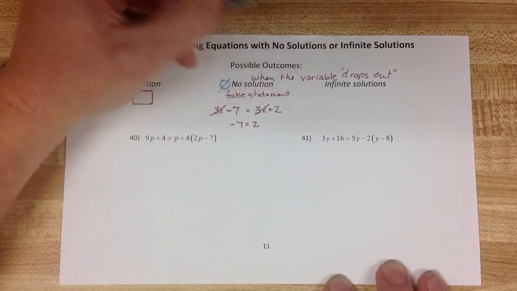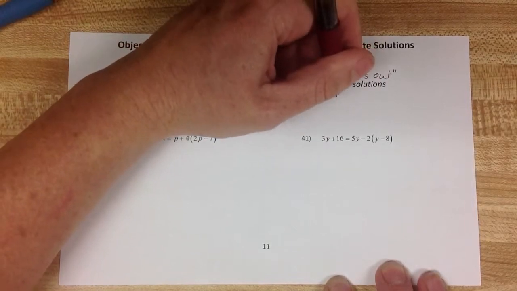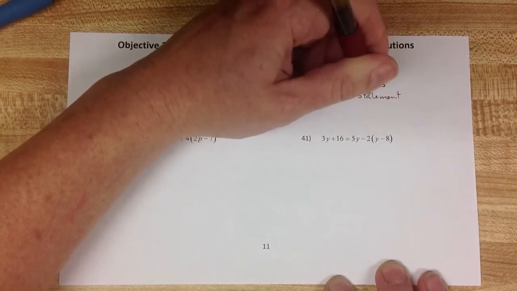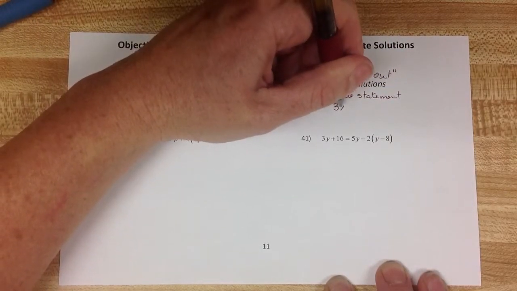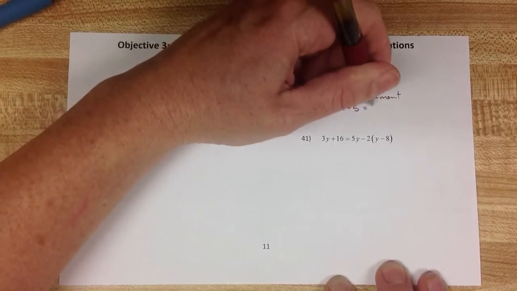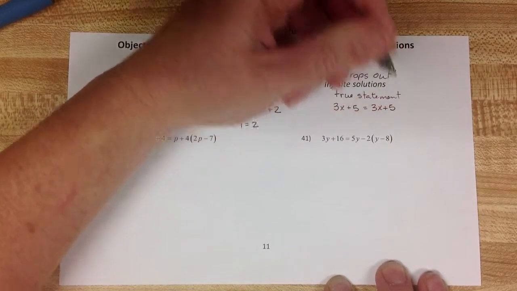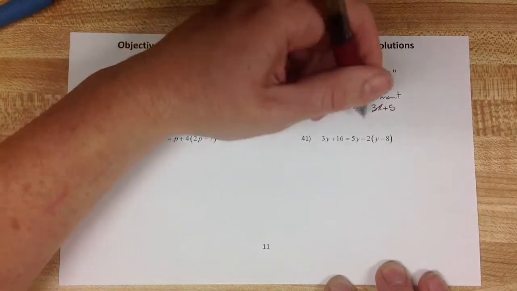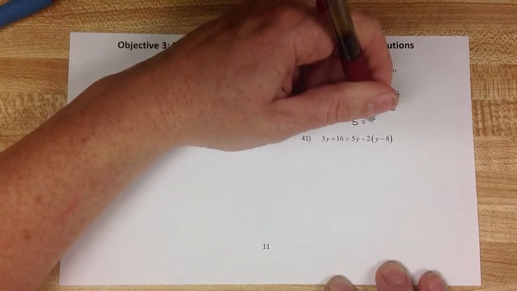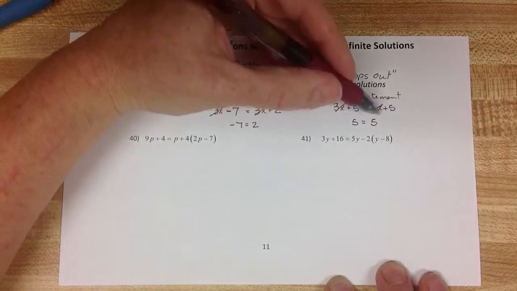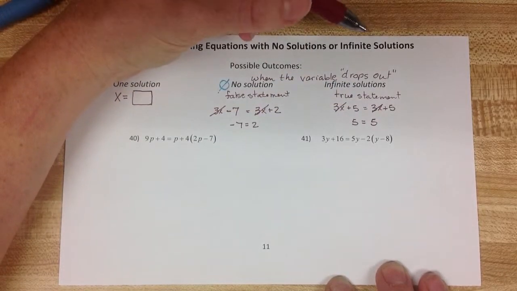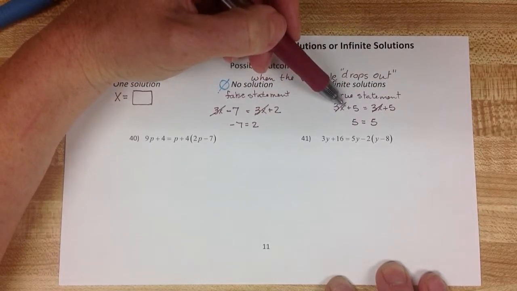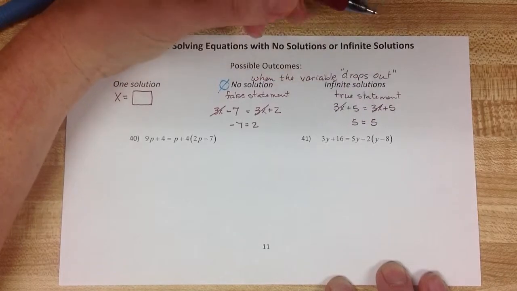The other thing that can happen when all the variable terms drop out is that you end up with a true statement. For instance, if we had 3x plus 5 on the left side and 3x plus 5 on the right side, when we go to gather all our variable terms to one side, the variable terms drop out, and we're left with 5 equals 5. Well, 5 equals 5 is a true statement, and it is always true. That means that no matter what value you put in your original equation for x, you're always going to get a true statement at the end.